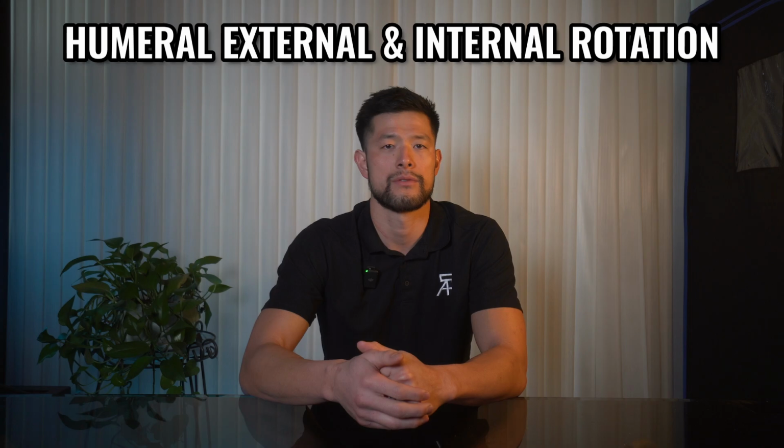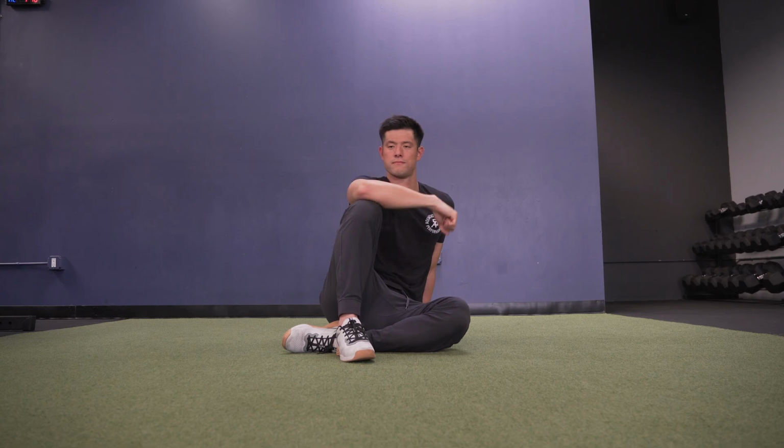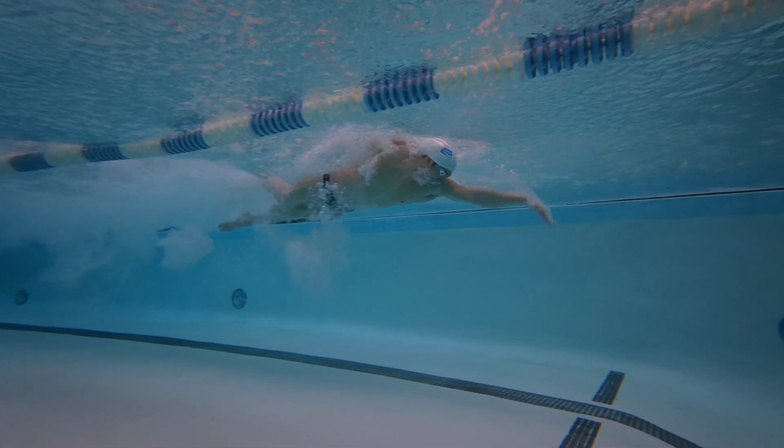Limitations in shoulder flexion may lead to suboptimal streamline positions, disruptions in body line, limit distance per stroke, and increase injury risk. Humeral external and internal rotation. Humeral external rotation is the upper arm rotating backwards, and humeral internal rotation is the upper arm rotating forwards. Because swimming propulsion is created through humeral internal rotation, we've noticed athletes tend to lose external rotation mobility throughout their careers. Limitations in humeral external rotation may lead to limitations in shoulder flexion, the ability to get overhead.